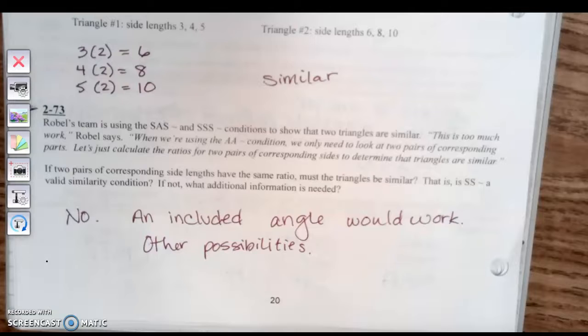Let's just calculate the ratios of 2 pairs of corresponding sides to determine that the triangles are similar. If 2 pairs of corresponding side lengths have the same ratio, must the triangles be similar? That is, is side-side similarity a valid similarity condition? If not, what additional information is needed?